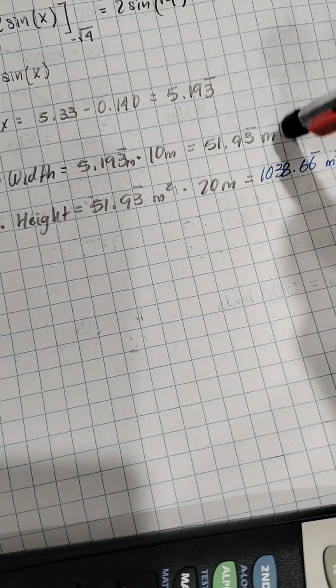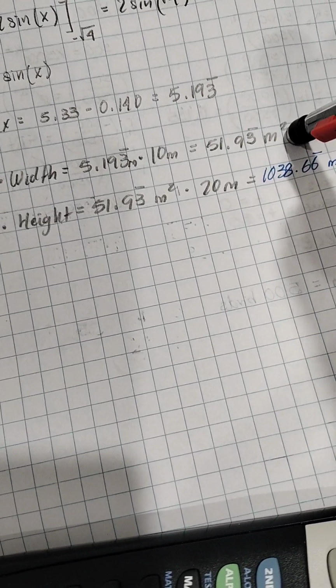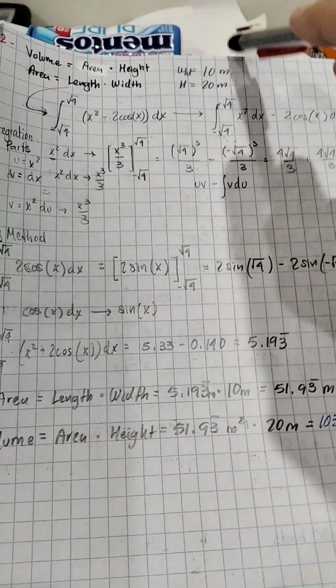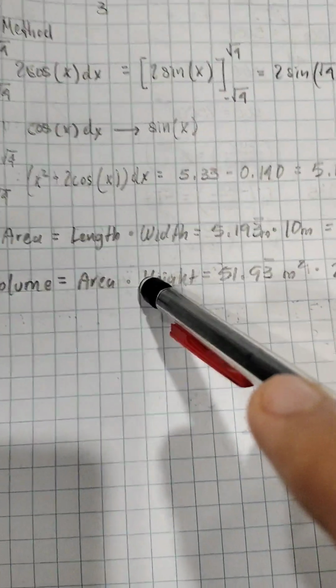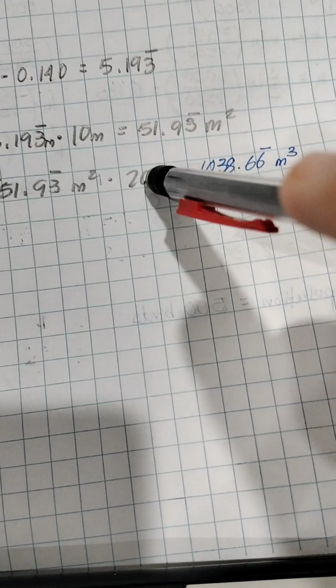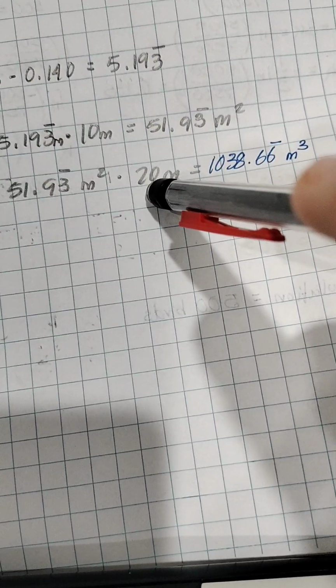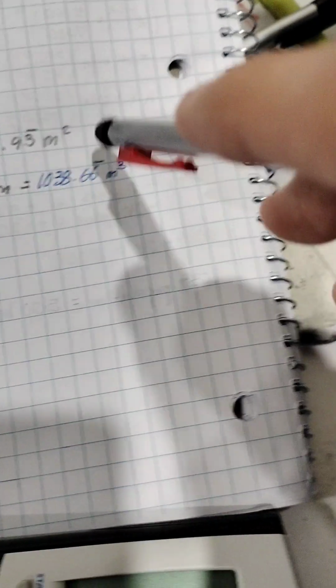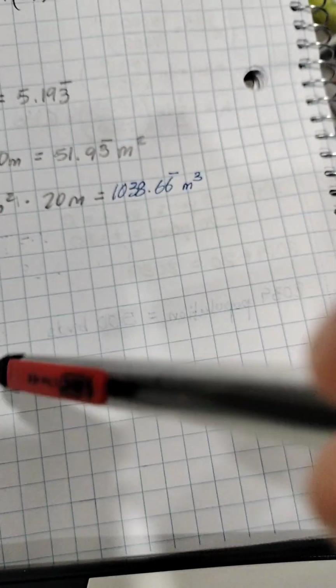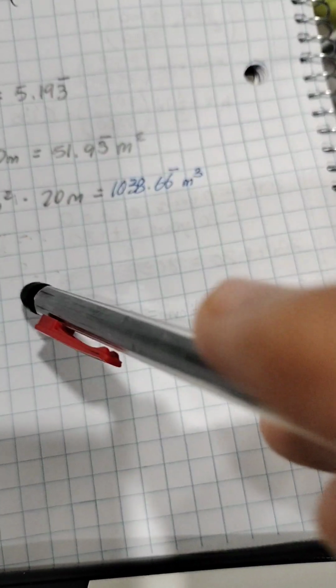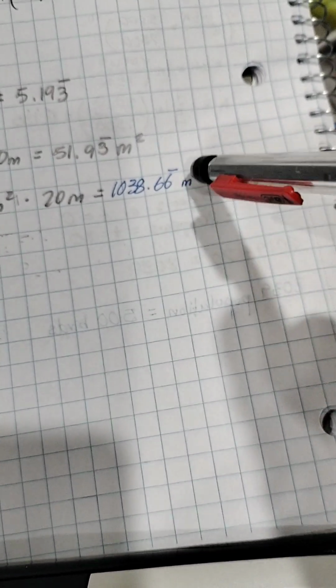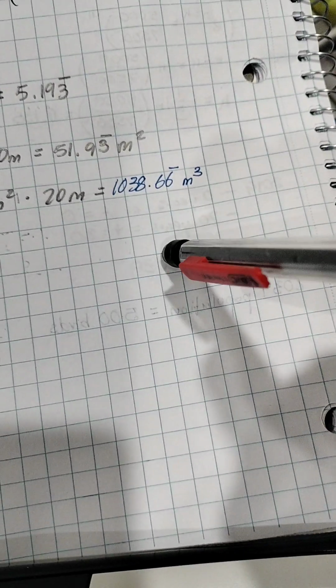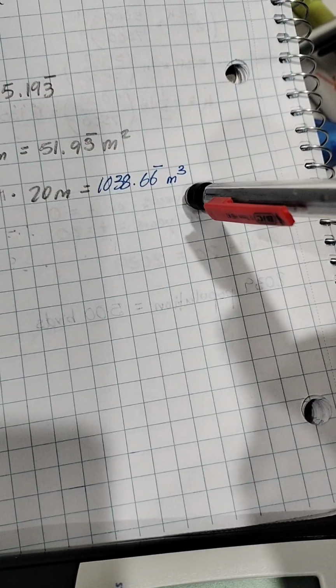Fortunately, we have the height, which is 20 meters. The final step is multiplying the area by 20, and this is the final result: 1038.66666 cubic meters. So that's it.